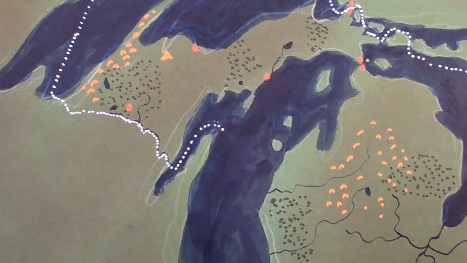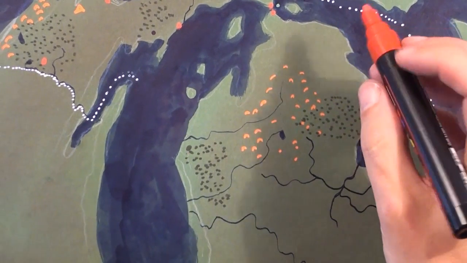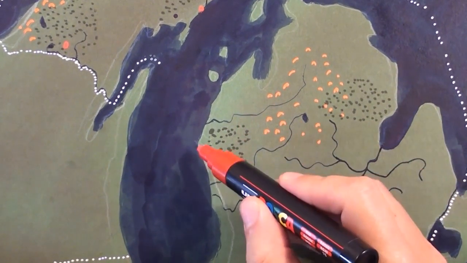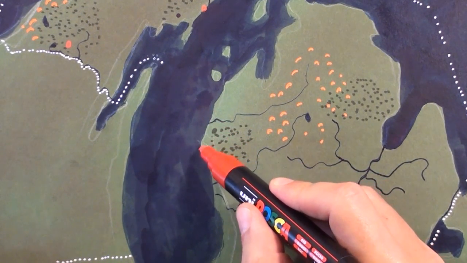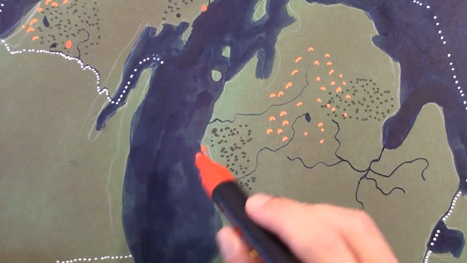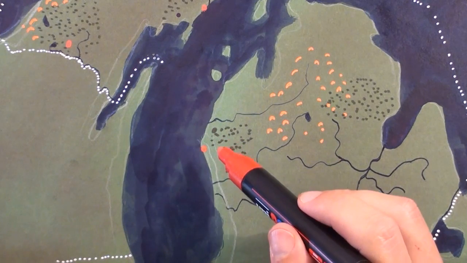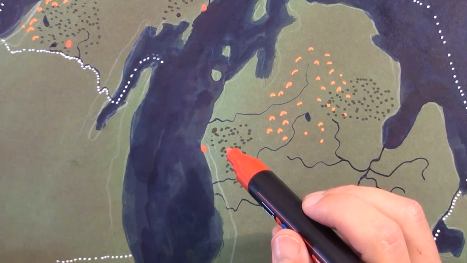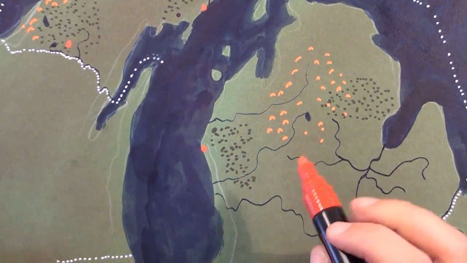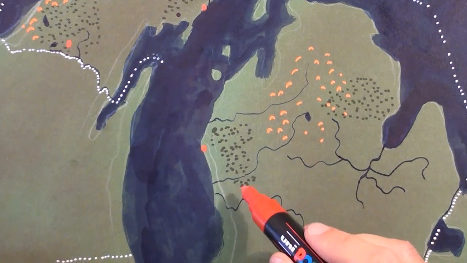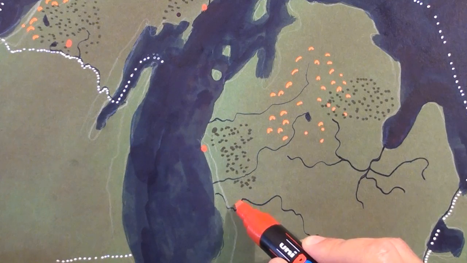Okay, we have some more cities that I'd like to point out. We have Ludington here by the coast to Lake Michigan and very close to the Huron-Manistee National Forest. We have Grand Rapids here by the Grand River.